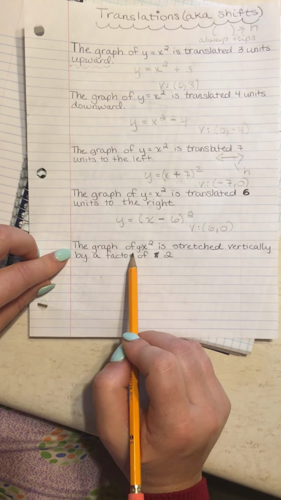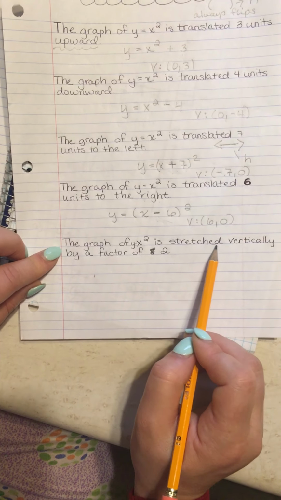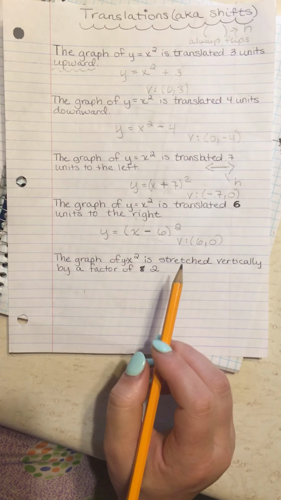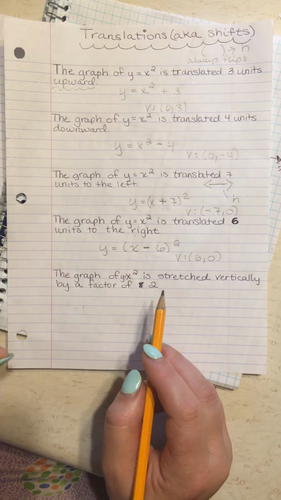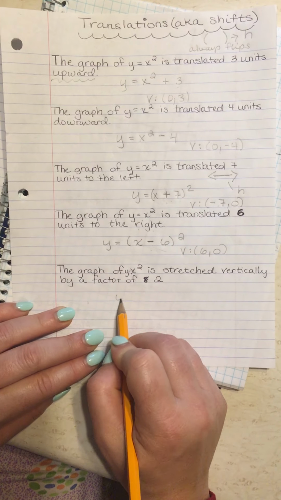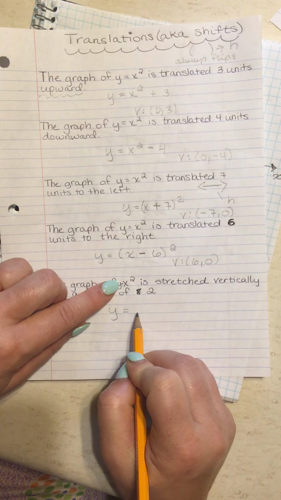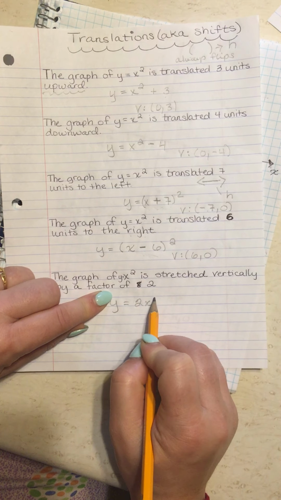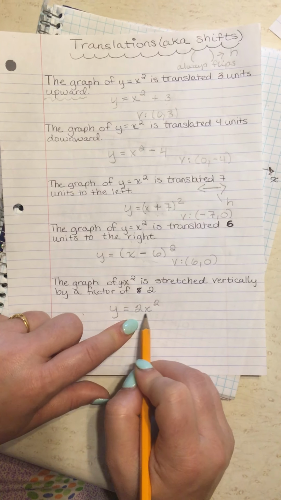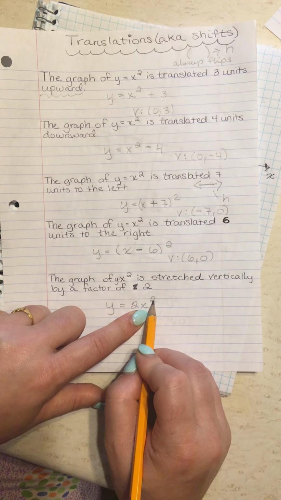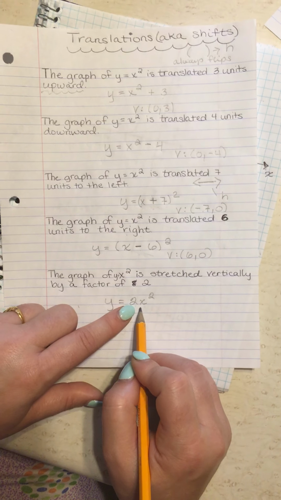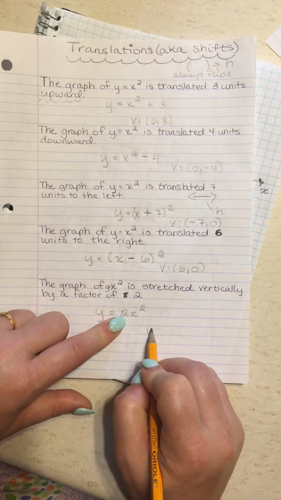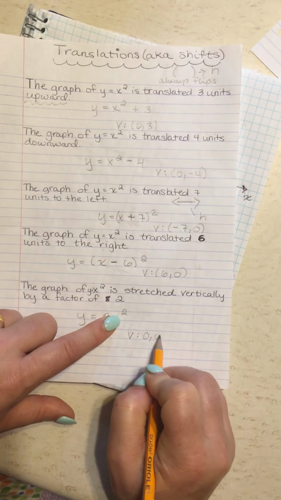All right, so the graph of y equals x squared is stretched vertically by a factor of 2. Now here is really important. This is where this one is getting different, because now we're going to keep the parent graph the same, but this time we're just going to put that factor in the front. So your parabola is going to look like this, 2x squared. So now your vertex is still going to be 0, 0.